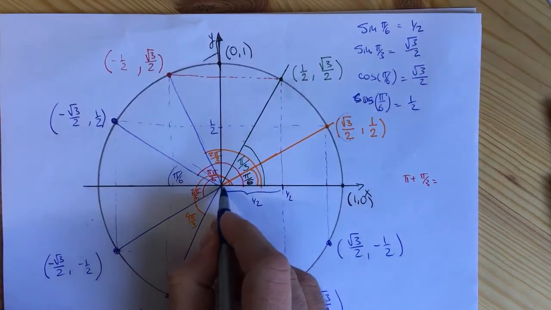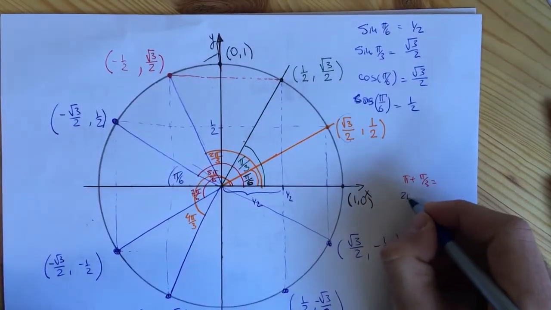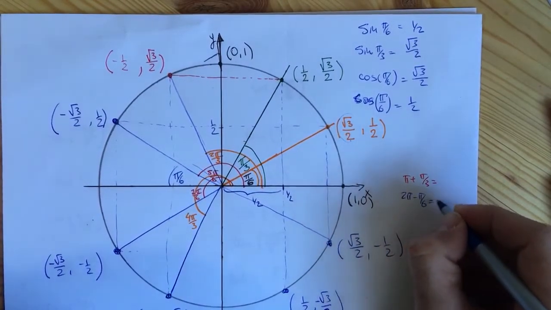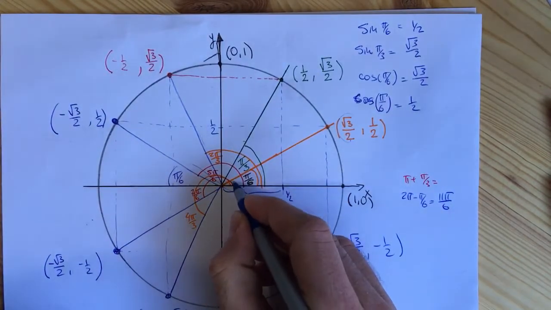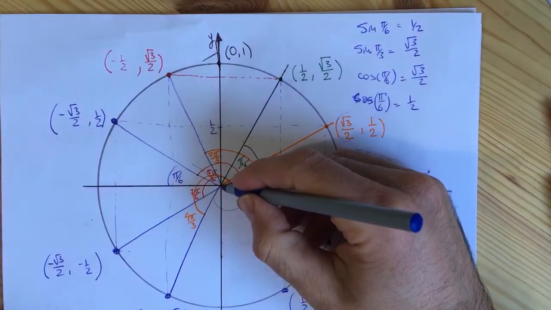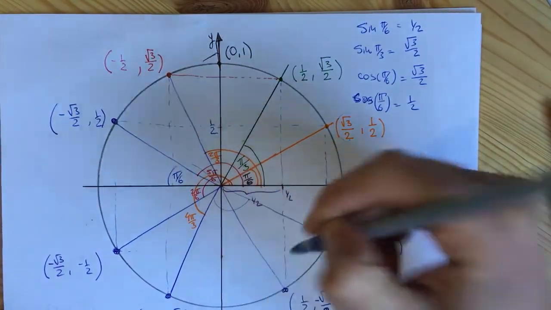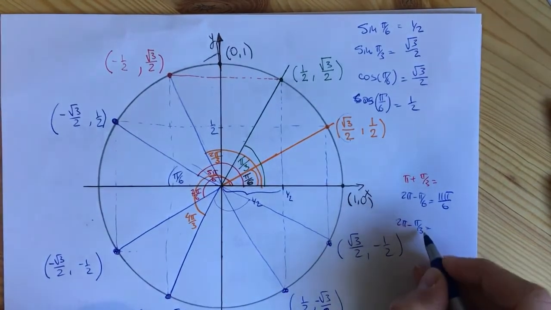Okay, this angle here would be 2 pi minus pi over 6, which is 11 pi over 6. So this angle all the way to here, it's 11 pi over 6. And this angle is 2 pi minus pi over 3.